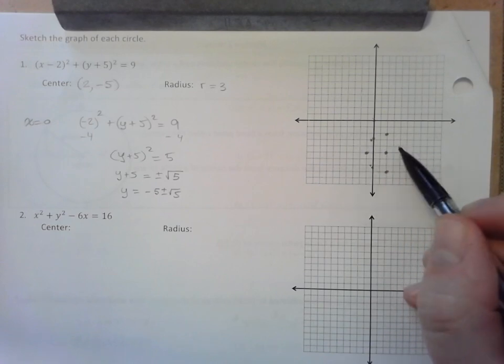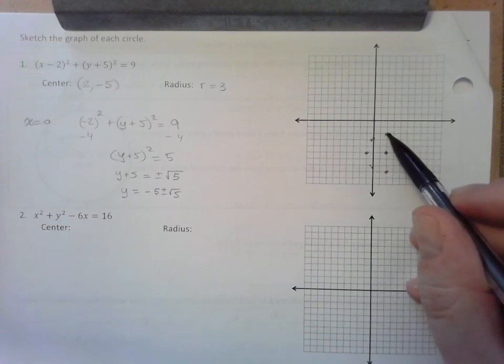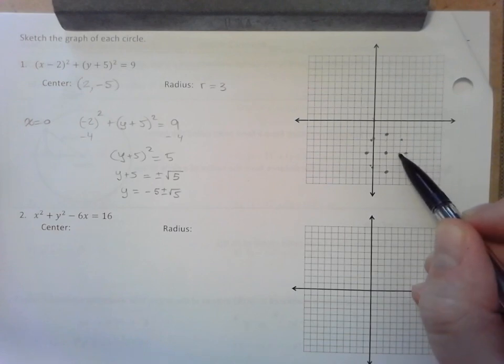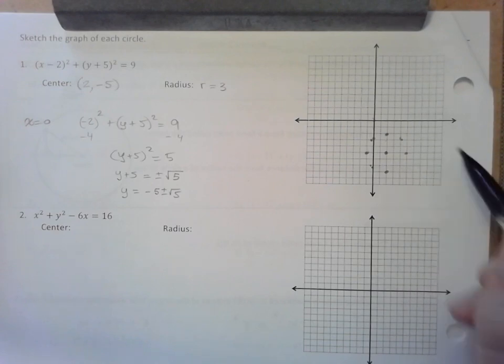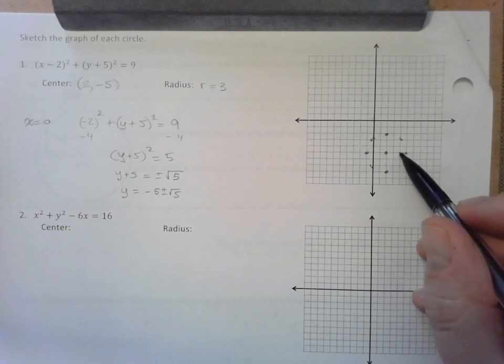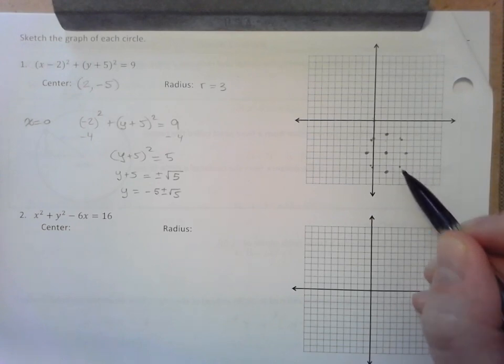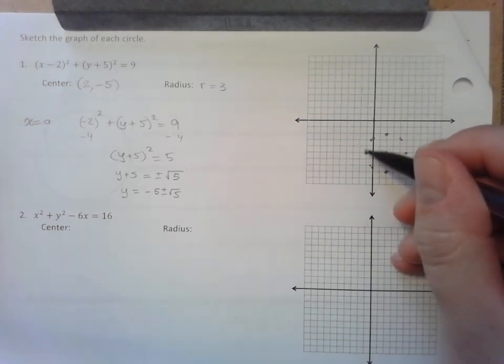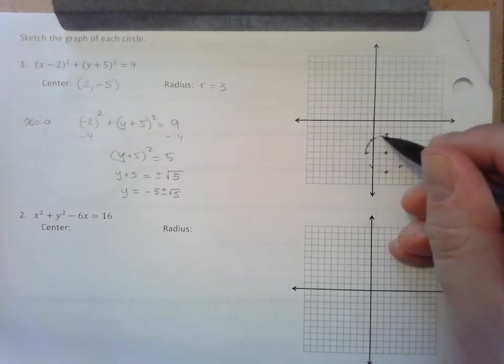of where I should end up. Go down. Let's go 2.24 this direction. Let's go left. Let's go 2.24 in that direction. Let's go left. Let's go 2.24 in this direction. Let's go up and 2.24 in that direction. This gives me a little bit of a better sense of where these points would be located on my circle. Then I can sketch my circle.